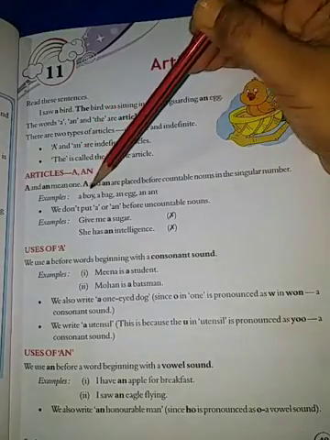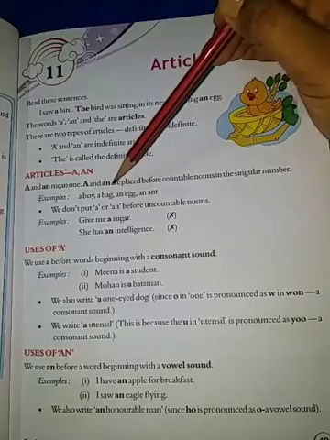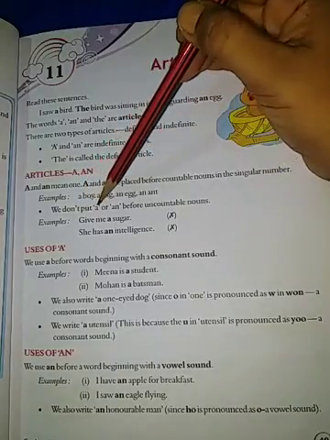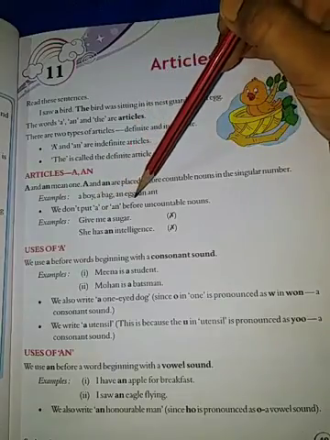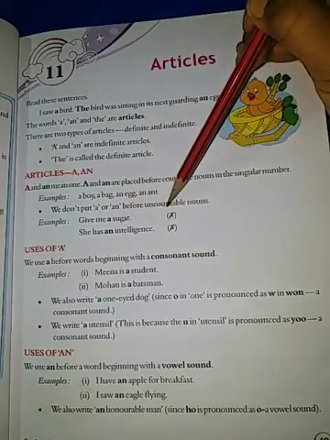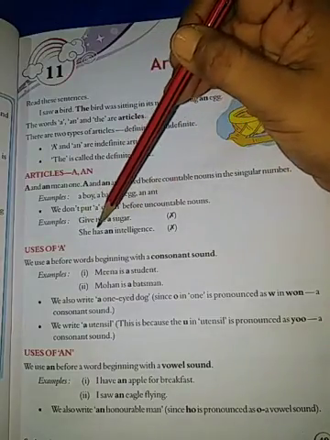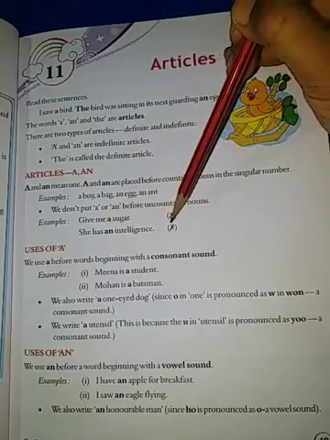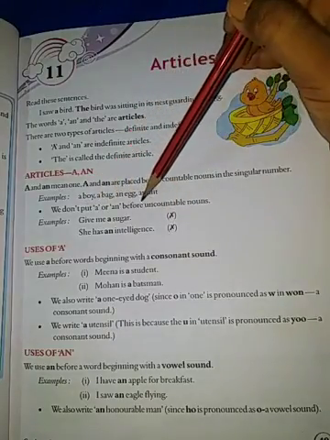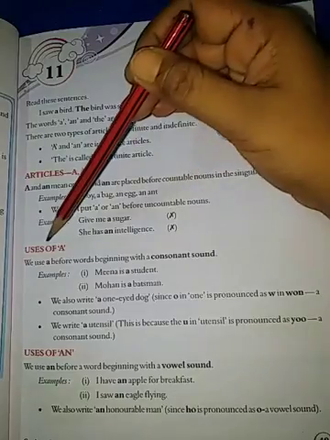Examples: a boy, a bag, an egg, an aunt. We don't put a or an before an uncountable noun. "Give me a sugar" is a wrong sentence. "She has an intelligence" is also a wrong sentence. We do not put a or an before uncountable nouns.